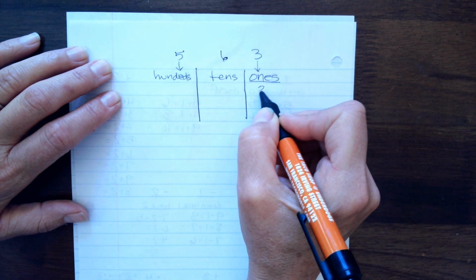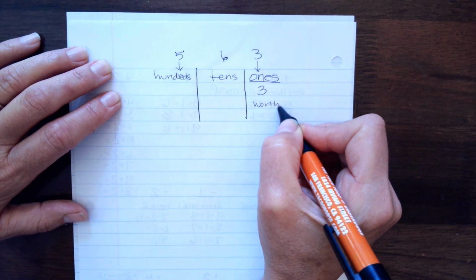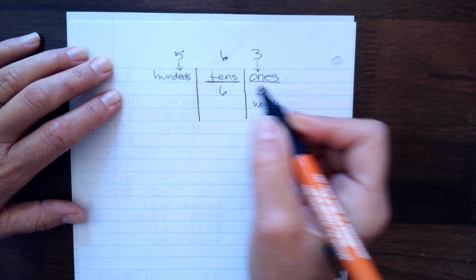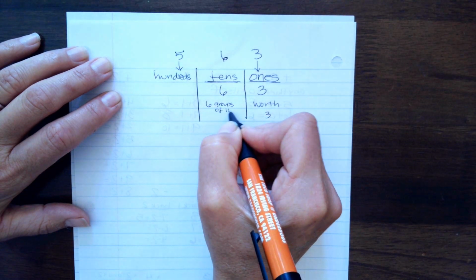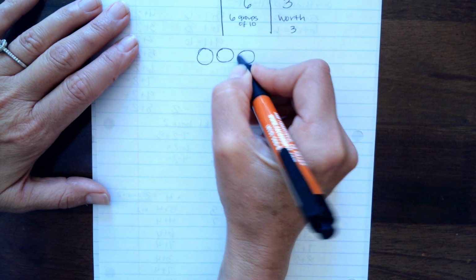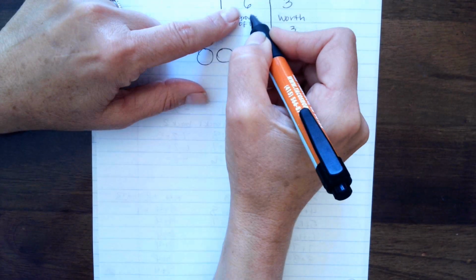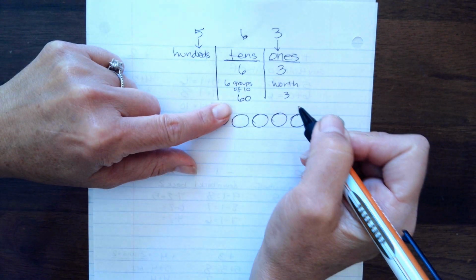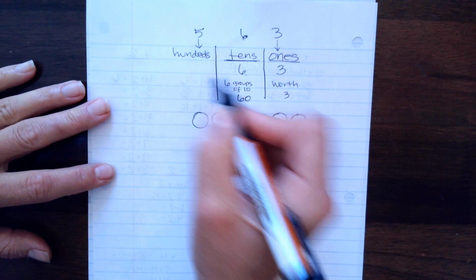So if we put a 3 in the ones column, that is worth 3. If I put a 6 in the tens column, that means 6 groups of 10, which is 10, 20, 30, 40, 50, 60. So this is a 6, but it's actually worth 60. We just put a 6 there though because we call it 6 tens.